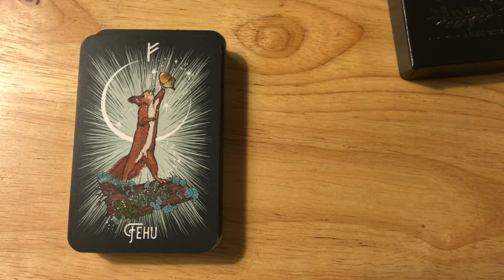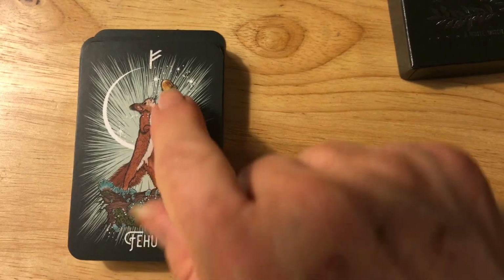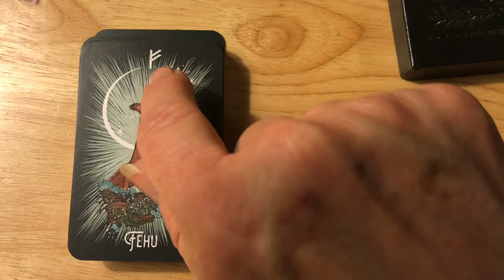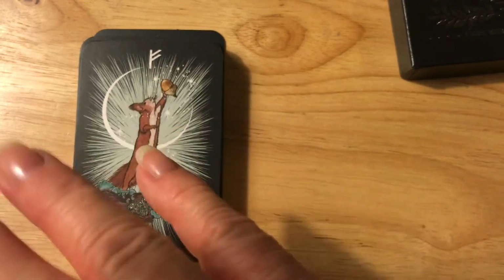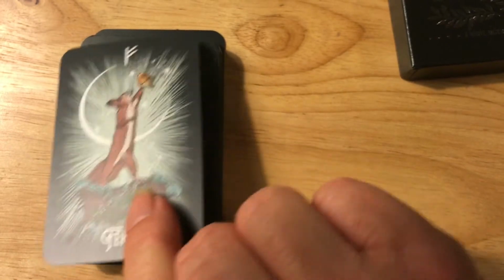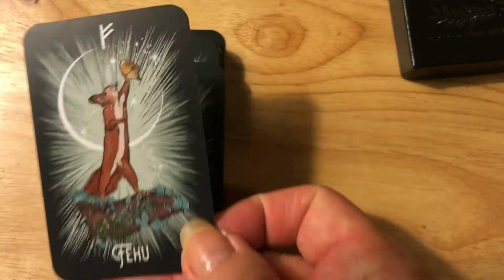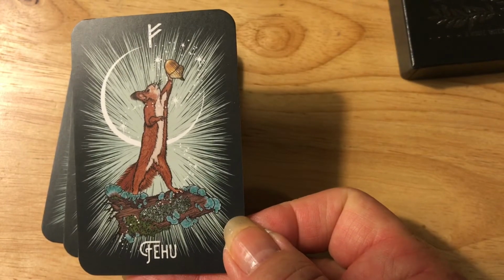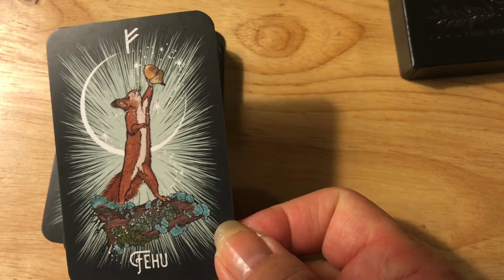It also is concerned with wealth, property, fee, such as a parking fee. So when this card comes up in a reading, or when you cast a rune that has this symbol that looks like an F, it means you have some issue concerning finances, worth, or value. So that's sort of a cute little squirrel there with his acorn. He's got something worthwhile to him.